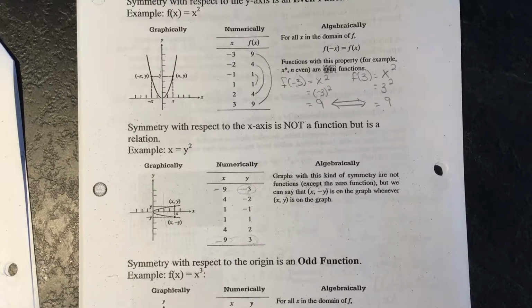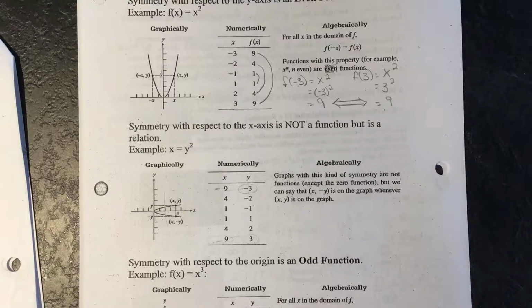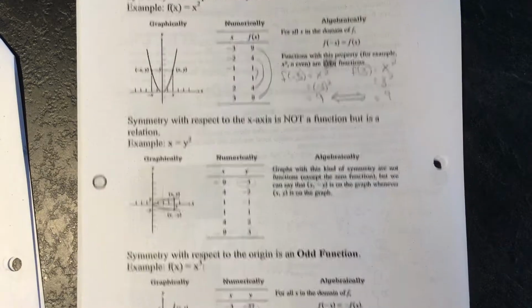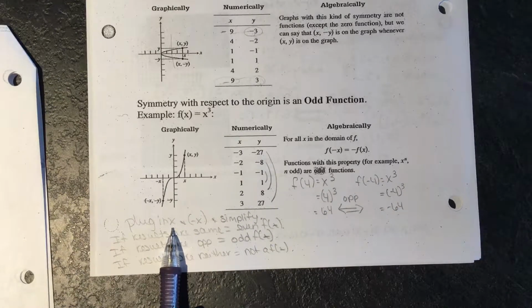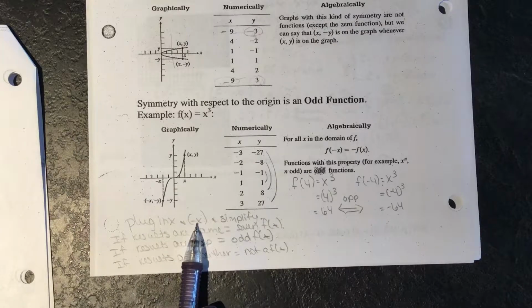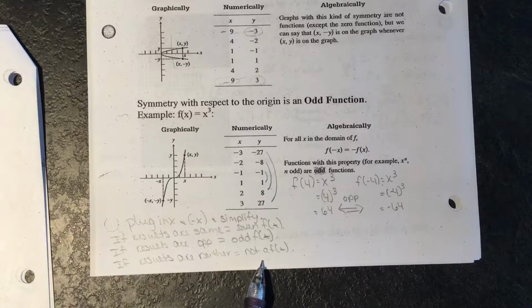If the results are not the same and they are not opposite, so if the results are neither of the above, then it is not a function. Okay, so our three definitions. If we plug a value into a function and we get an answer, then we take the opposite of that value and plug it into that exact same function, and we see that the results are the same, it's even. If we see the results are opposite, it's odd, and if the results don't match up at all, then it is neither even nor odd.